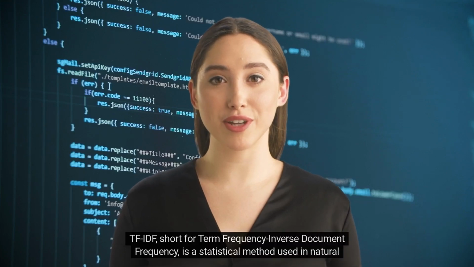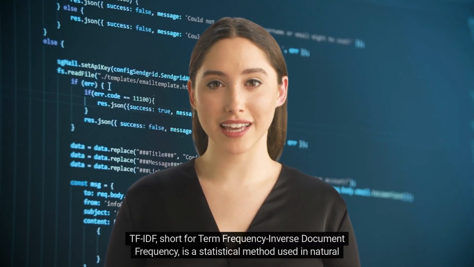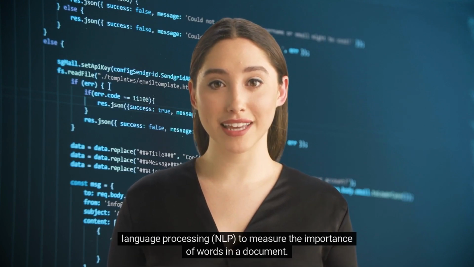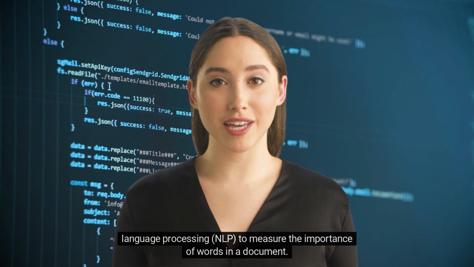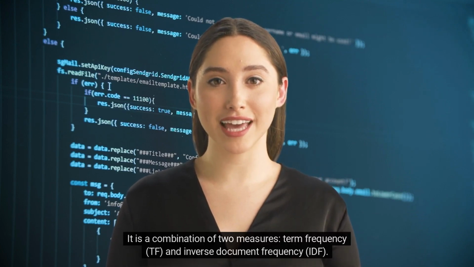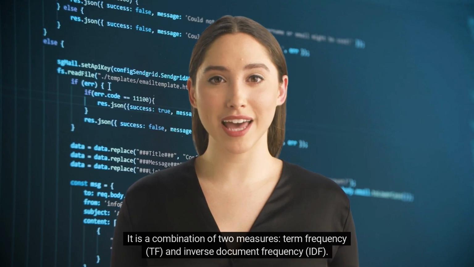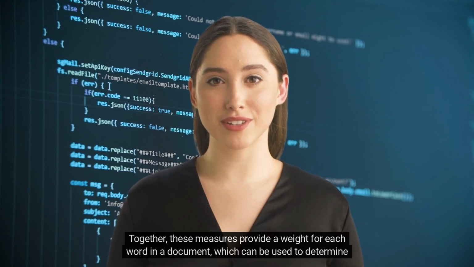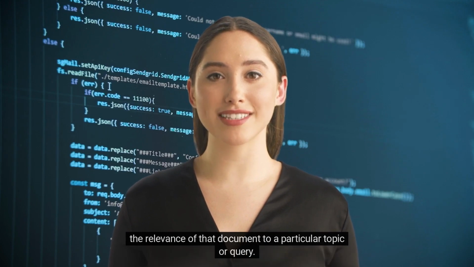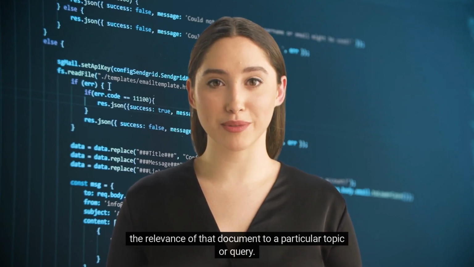TF-IDF, short for Term Frequency Inverse Document Frequency, is a statistical method used in natural language processing, NLP, to measure the importance of words in a document. It is a combination of two measures, term frequency, TF, and inverse document frequency, IDF. Together, these measures provide a weight for each word in a document, which can be used to determine the relevance of that document to a particular topic or query.